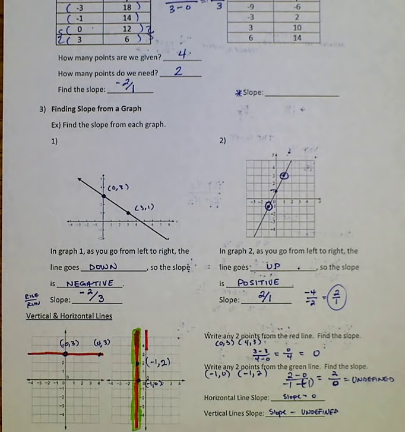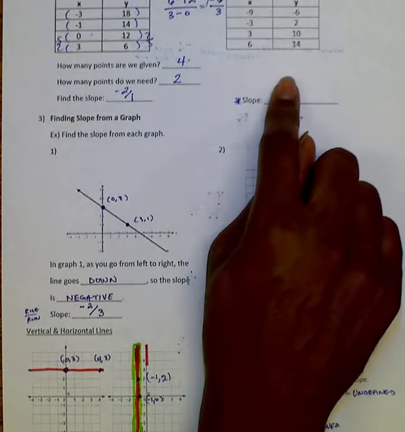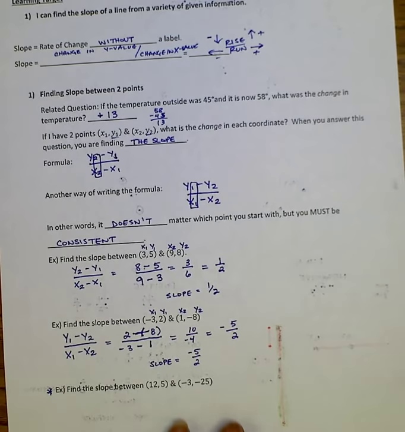Okay, so you got a couple problems here, guys. Find the slope given the table here, and then find the slope given these 2 points on the front.